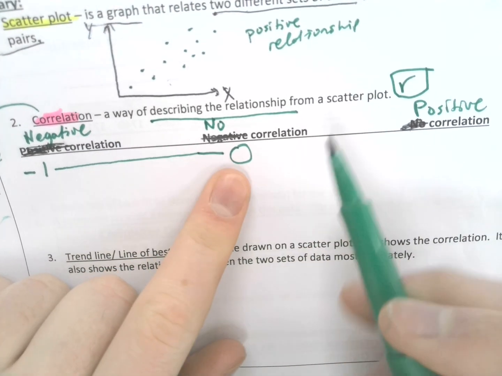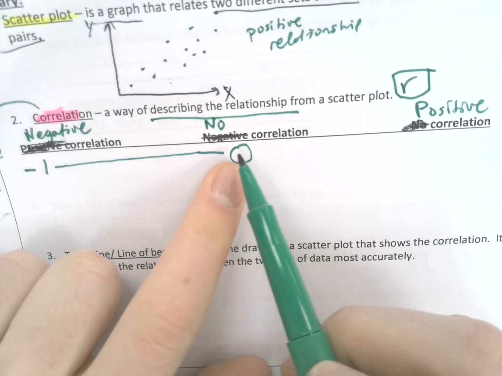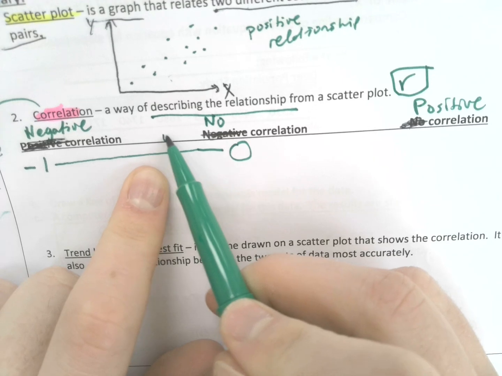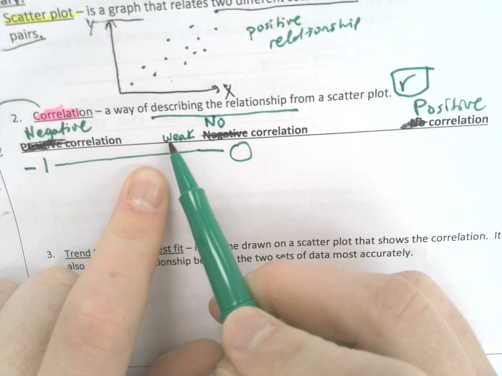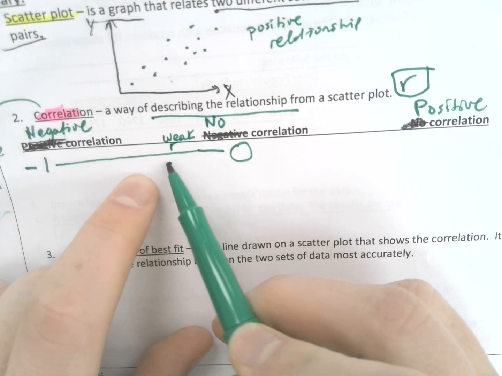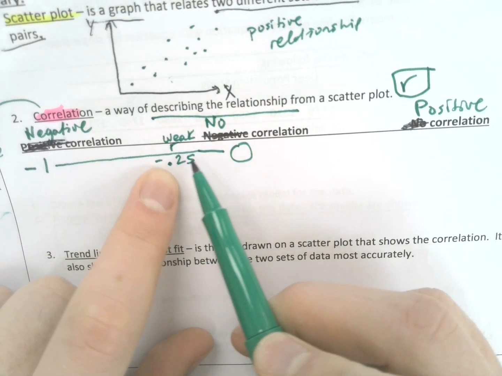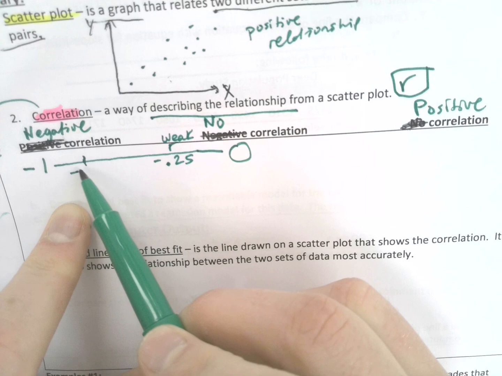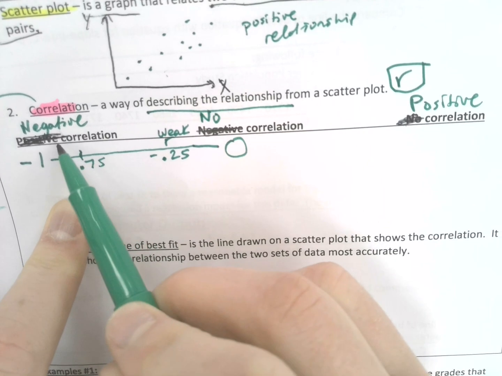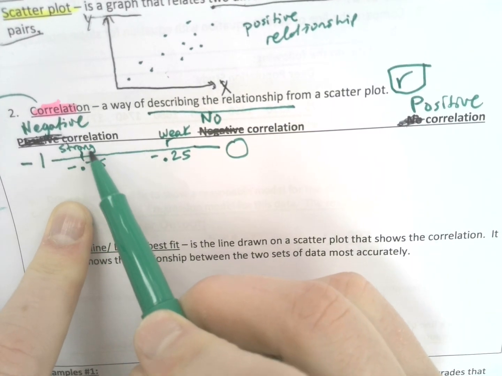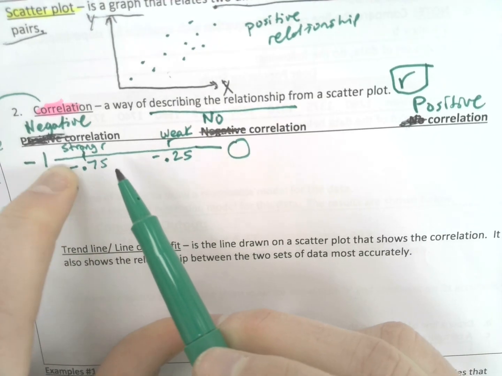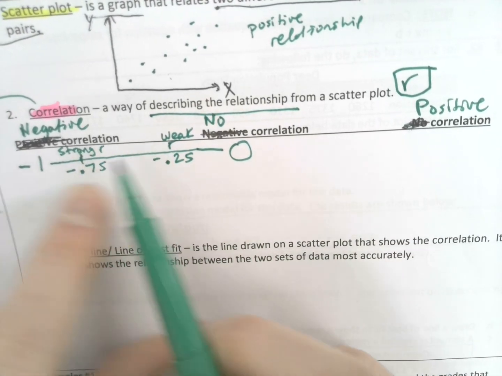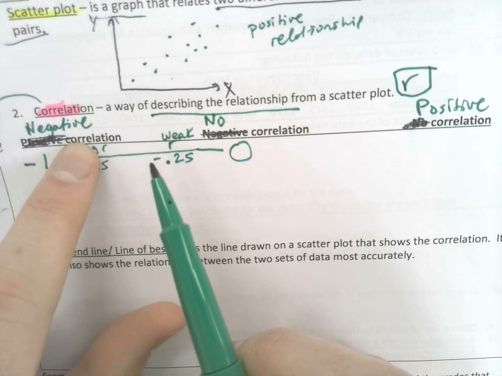0. And so we would say, hey, as you leave no correlation and go to negative, you have maybe a weak R here at -0.25. Maybe, and then over here you've got -0.75. That would be a strong negative correlation. So you see it's like a sliding scale. The closer you get to -1, the stronger the negative correlation.